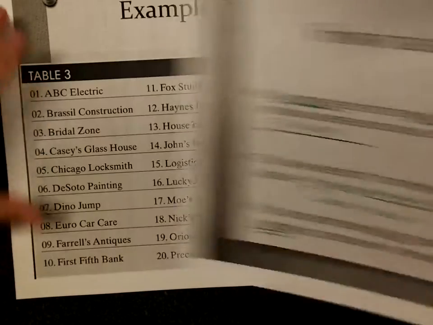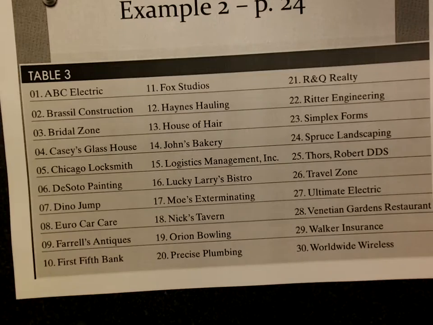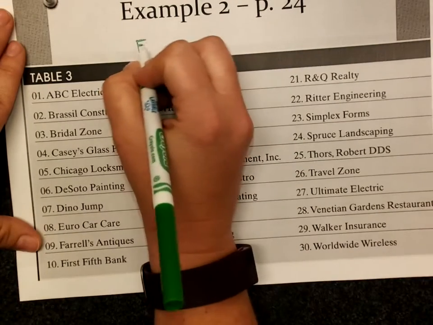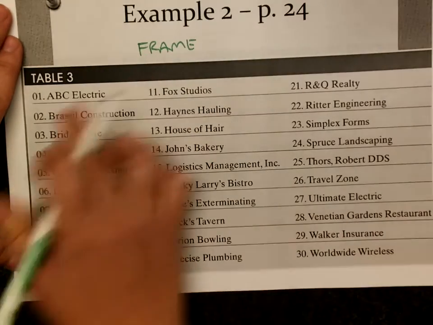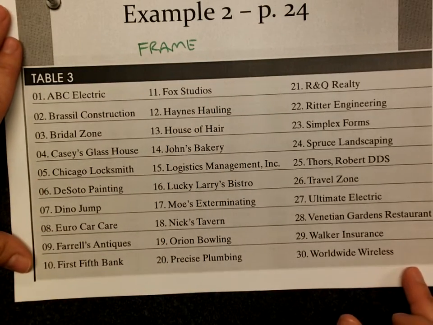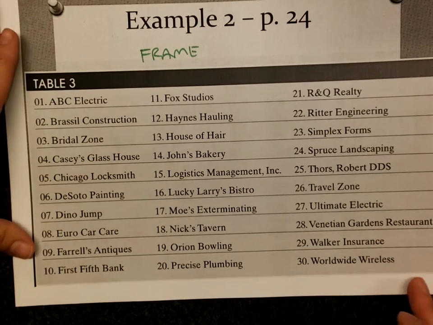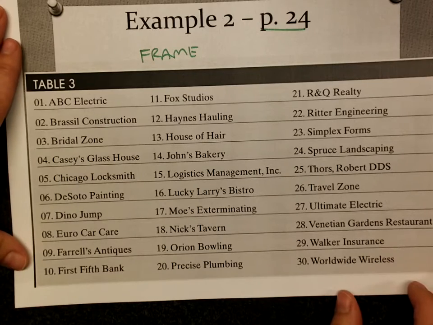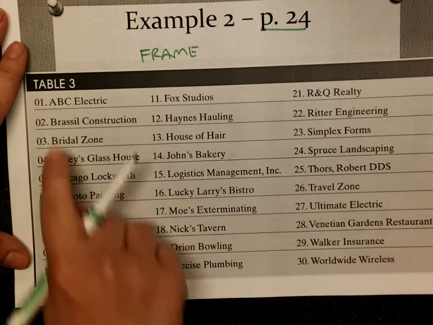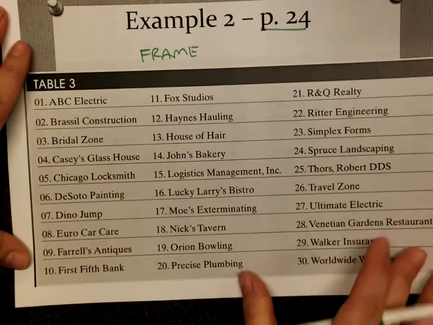Alright, so here's my frame. This is everybody in my population. I think it's 30 different businesses that we're trying to sample. I think those situations about sending out flyers, it's on page 24. So we have 30 people in our population. We've numbered them 1 to 30.